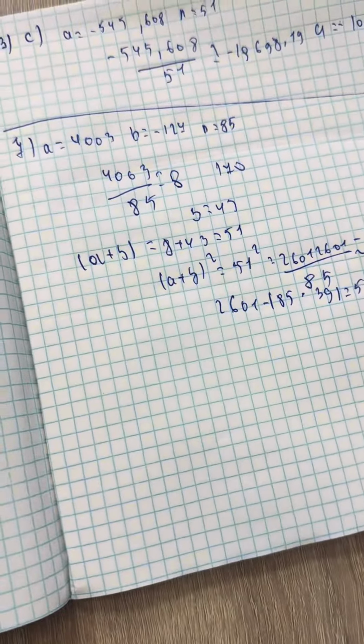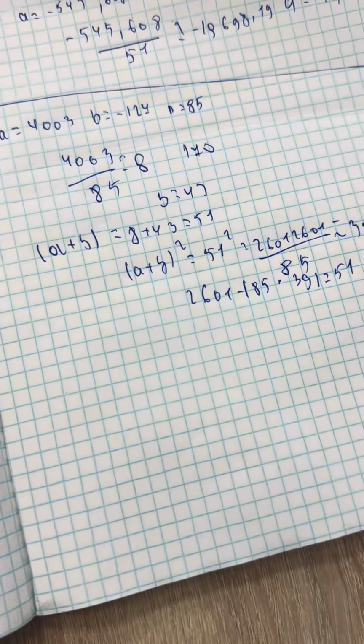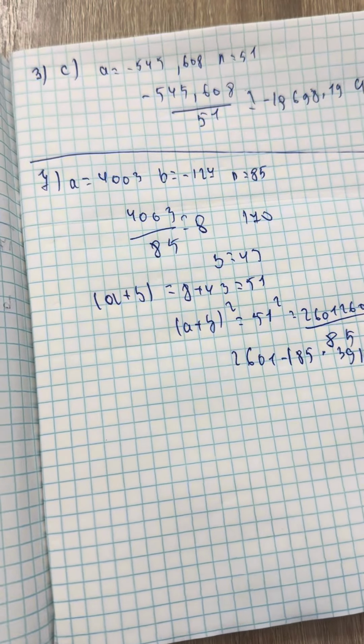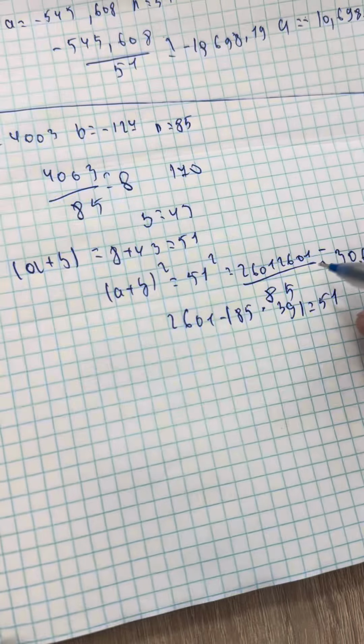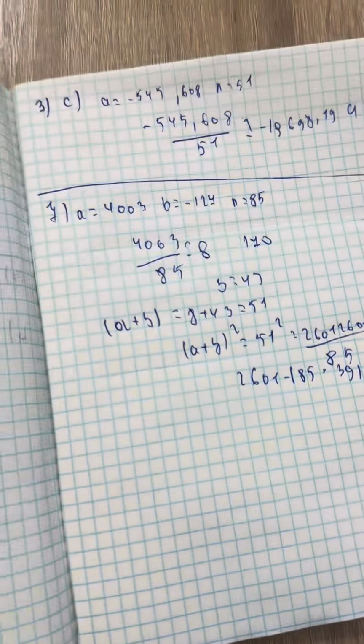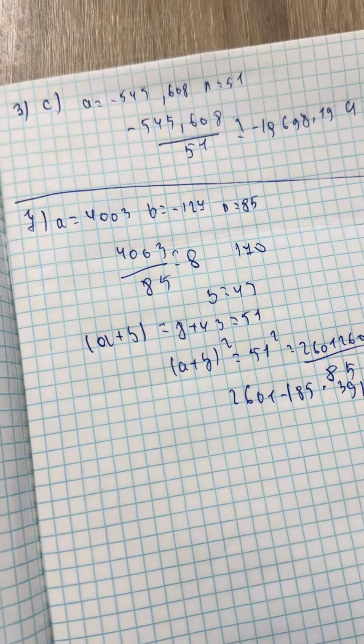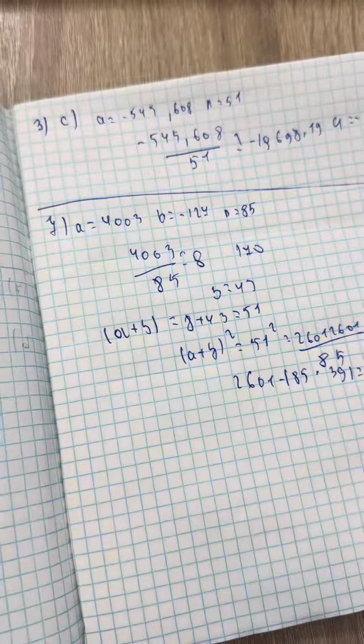Finally, we need to find a plus b squared. We already know a plus b is 51, so we square 51 to get 2601, and in this case the result is the same as the sum itself.